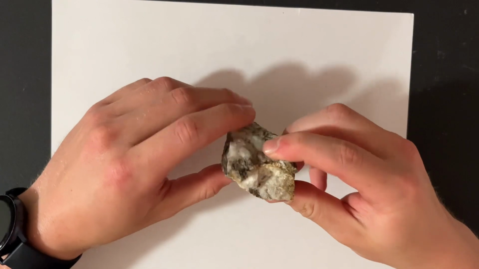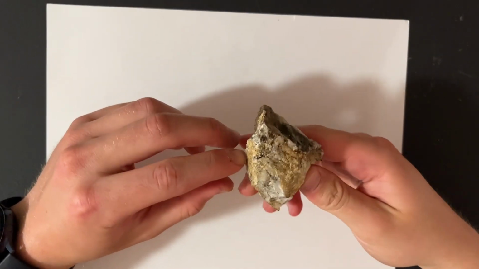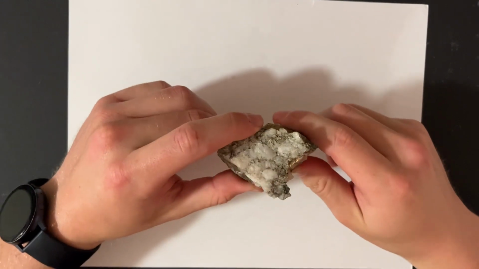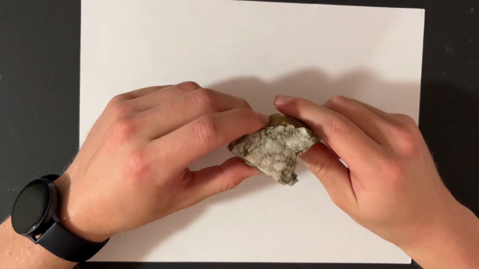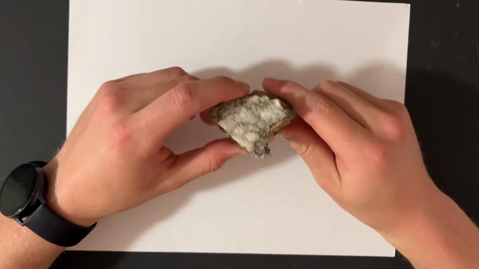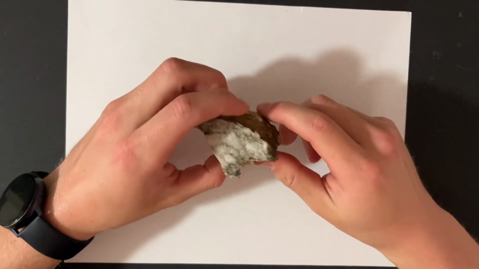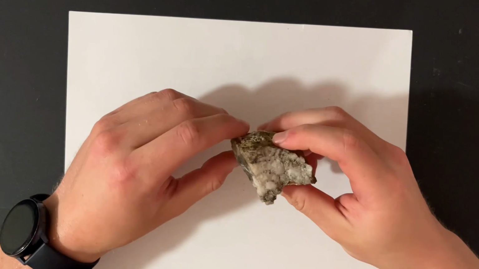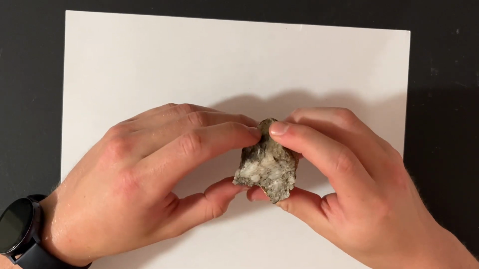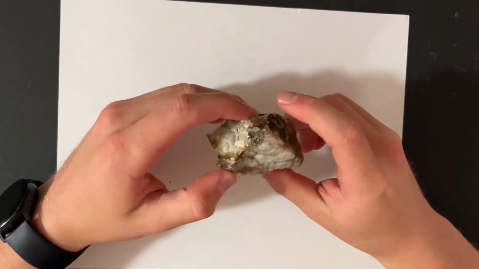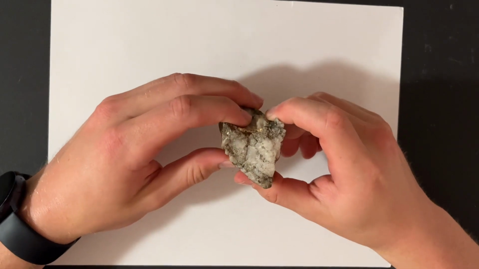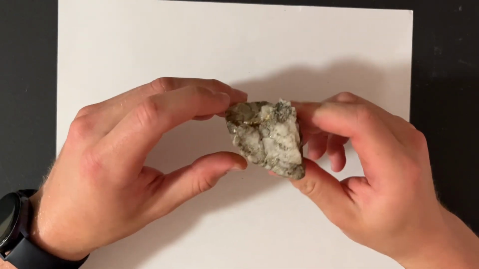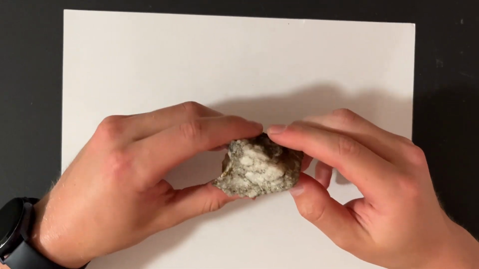As you can see, this whole rock is just covered in hundreds and hundreds of crystals, all interlocking. And if you look really closely, you can see them shining back at you. This rock here is known as a metamorphic rock. This rock was formed thousands of years ago when great heat and pressure got pushed together and created this fine rock. And more specifically, this rock is known as quartzite.